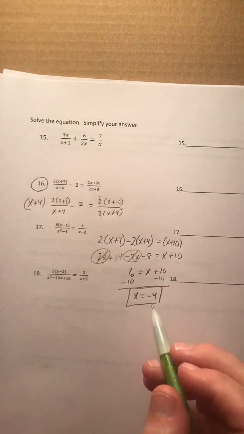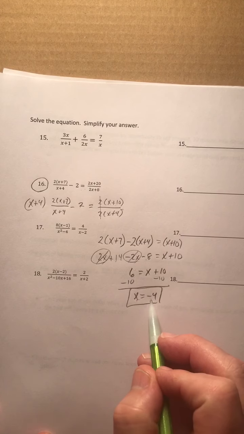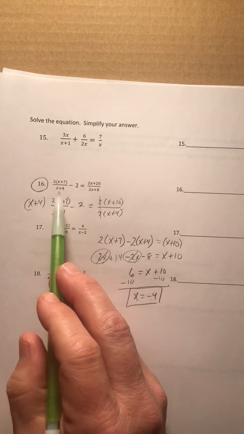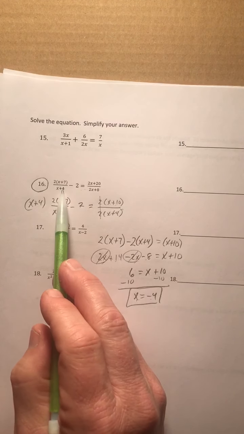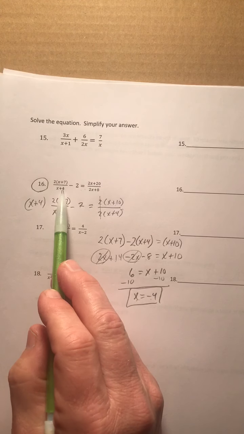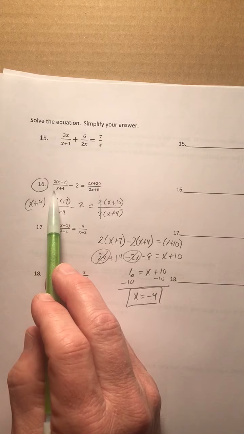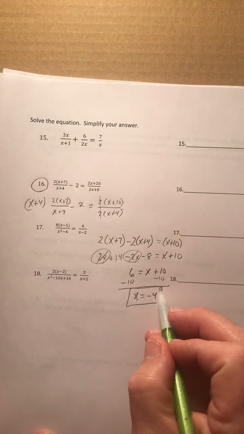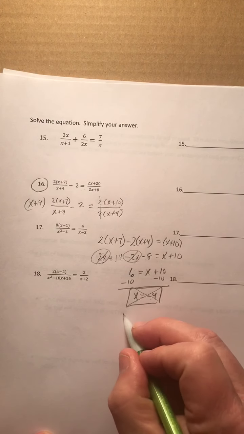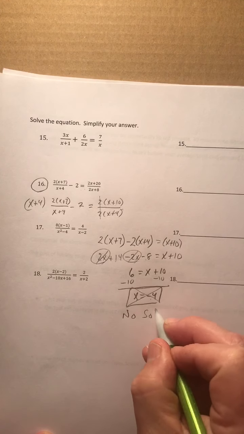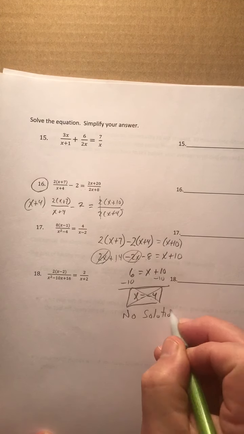All right, and the problem is x is equal to negative 4, but remember, we have an x plus 4 in the bottom, all right? So if I put a negative 4 in there, negative 4 plus 4 gives me a 0, so I'd be dividing by 0. So that is an extraneous solution. So this problem actually had no solution.